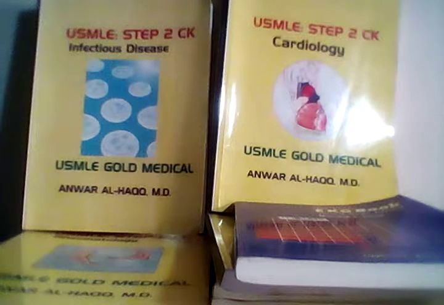But what is the side effect of hydroxyurea? It can suppress the bone marrow. When the bone marrow is suppressed, the patient could have anemia, leukopenia, and thrombocytopenia. So hydroxyurea can cause pancytopenia. So anytime the patient has a fever, we have to think the person is going to develop sepsis.